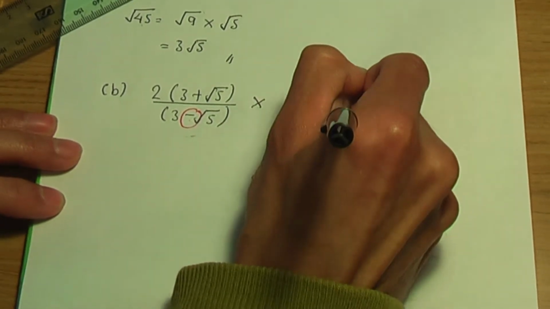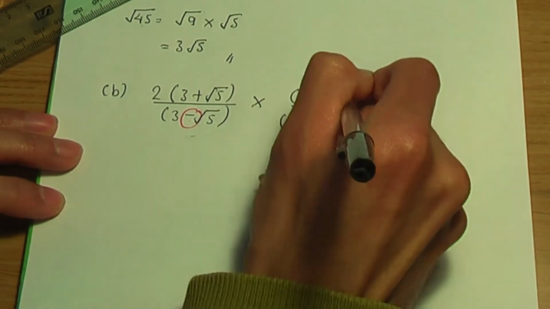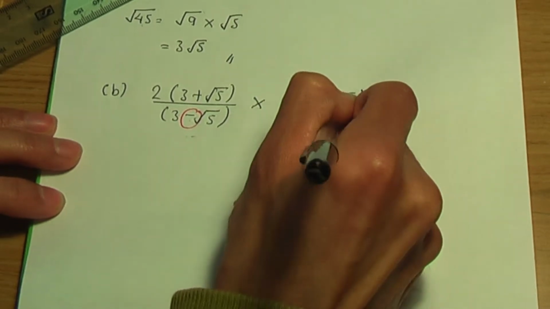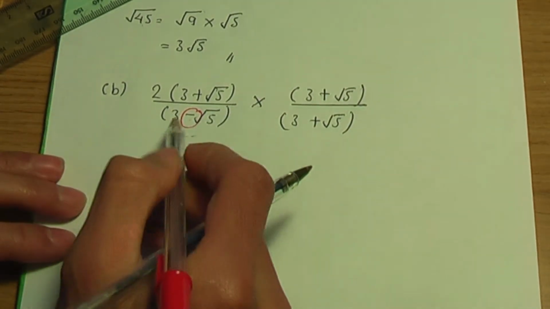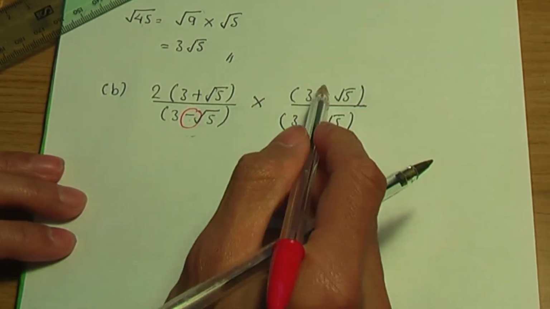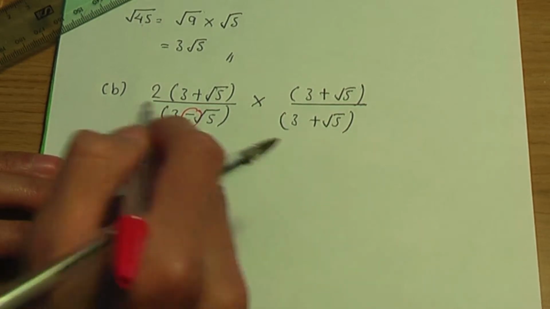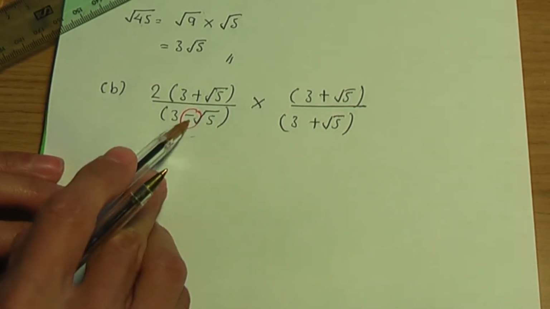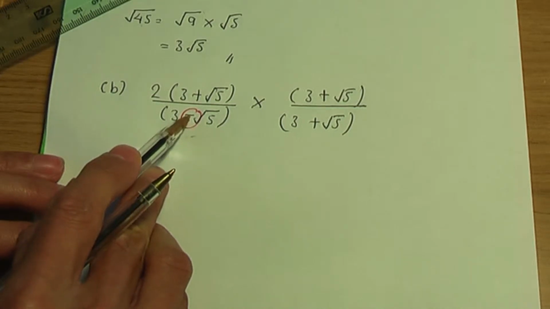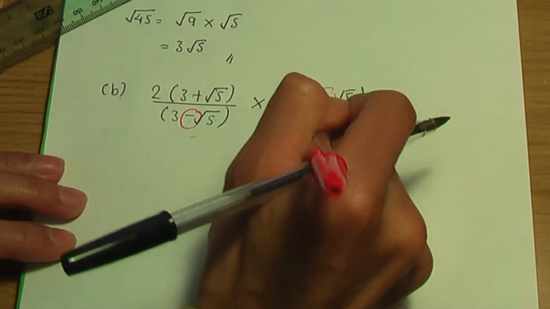And therefore we multiply the numerator and the denominator by that term. So remember, we need to multiply the numerator and the denominator by the conjugate of the denominator. To find the conjugate, all you do is reverse that center sign, so that minus reverses to a plus.